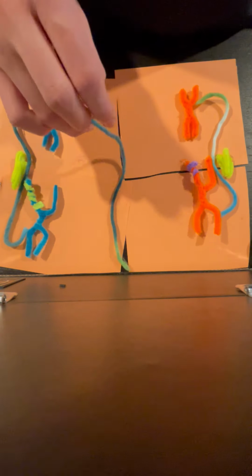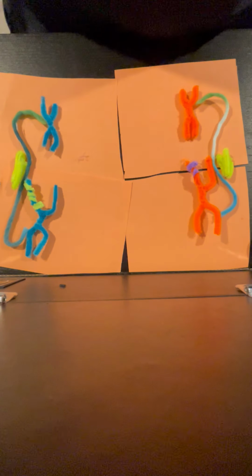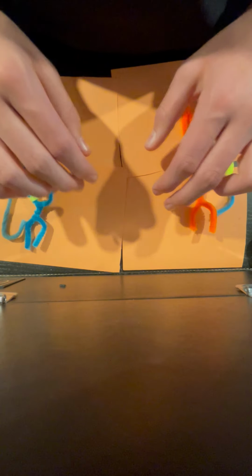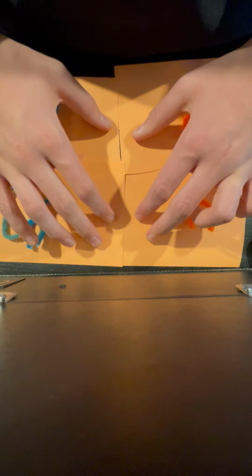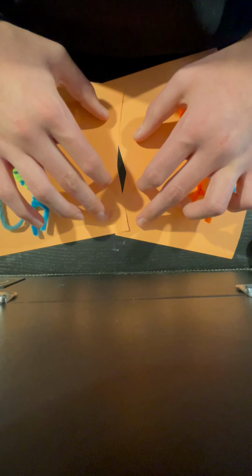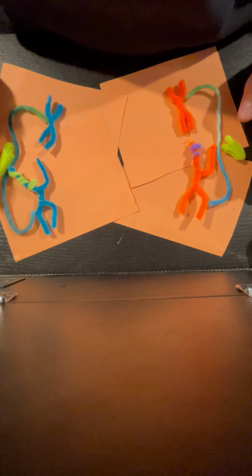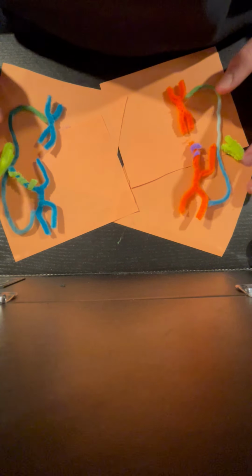Next up is telophase 1. During telophase 1, the chromosomes will be pulled to the poles and cell furrowing will appear. Cell furrowing is when the cell almost appears to be getting pinched, sort of like this, so it goes in like that, gets pinched in. And this is preparing for the cells to actually split and reproduce into 2 different cells.